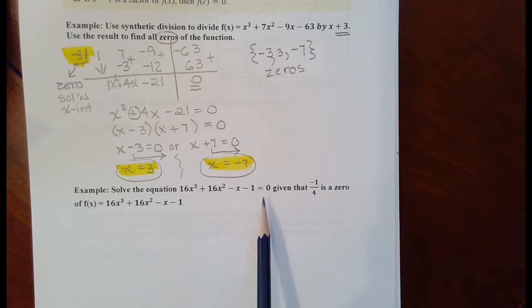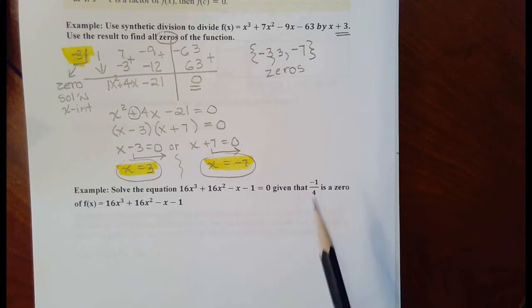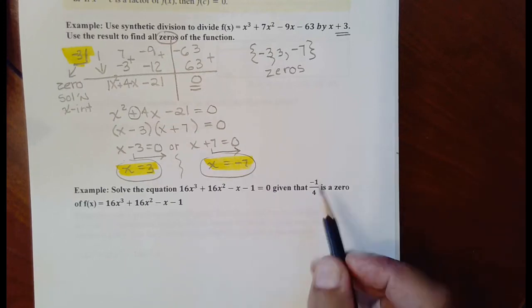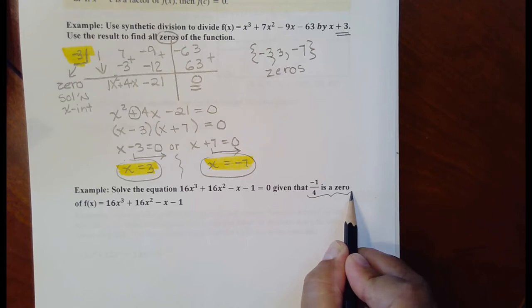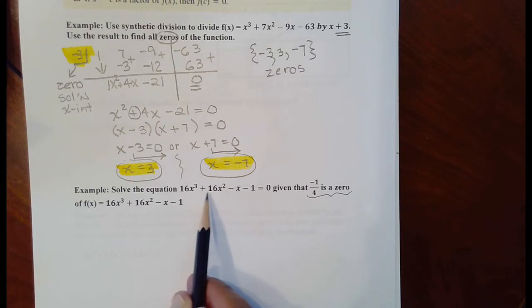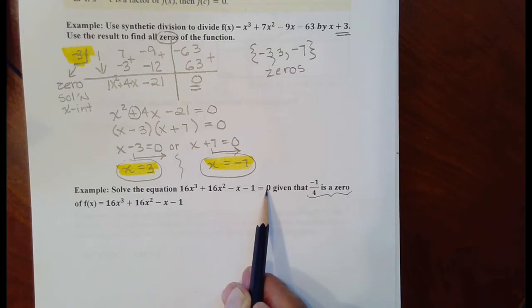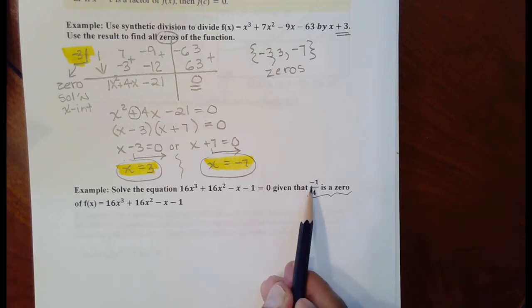You're going to put this negative 1/4 right in here, and you're going to stretch out your coefficients as you have in the previous problems. We're not missing any of the powers: a 3rd degree coefficient, a 2nd degree coefficient, a 1st degree coefficient, and a 0 degree coefficient. Don't forget to put that line, leave some space underneath the numbers, and drop the first one down.